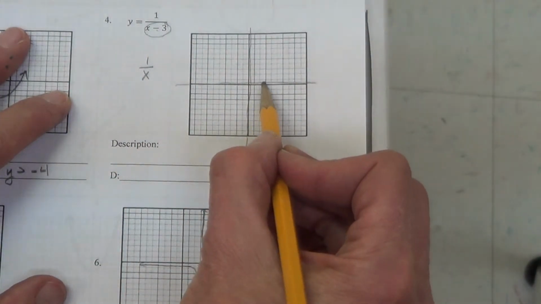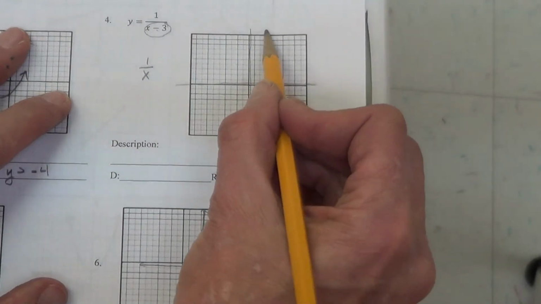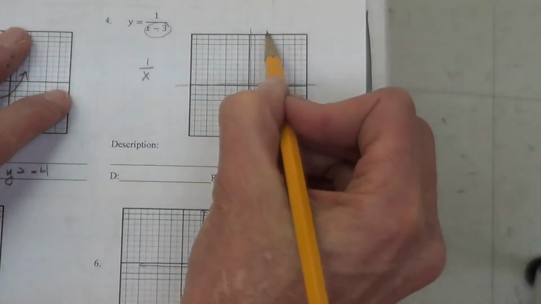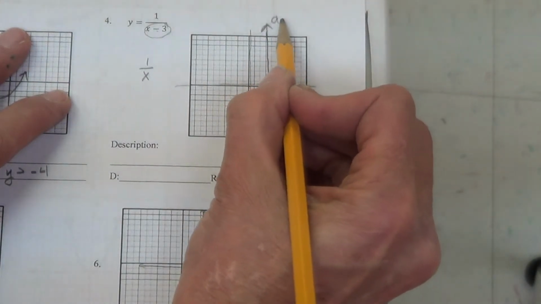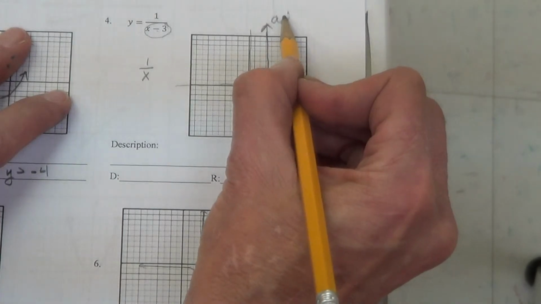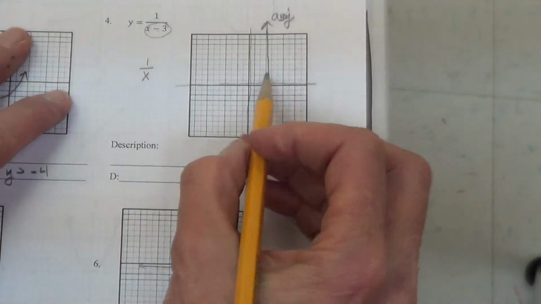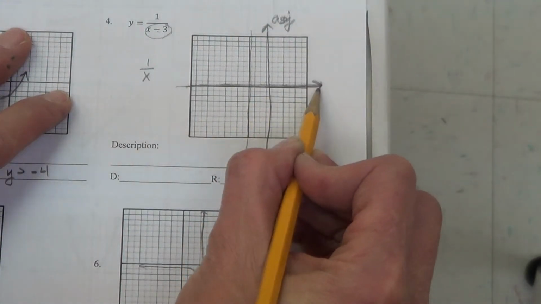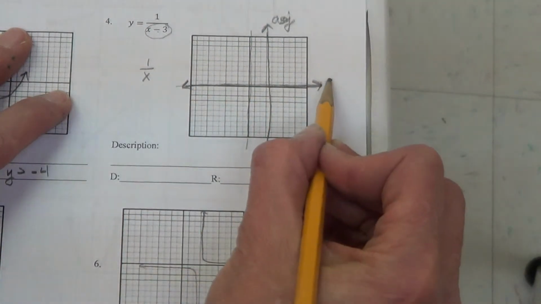So we come over 3 units to the right to draw our new asymptote. Label that as ASY. And now this asymptote stays the same. ASY.